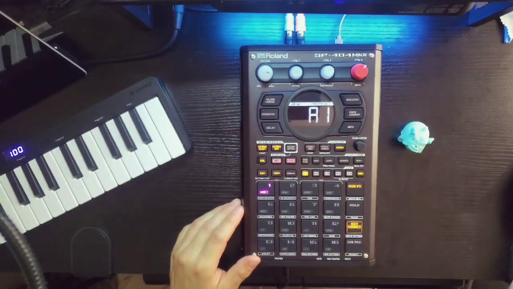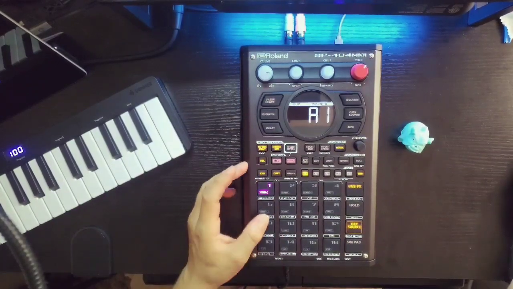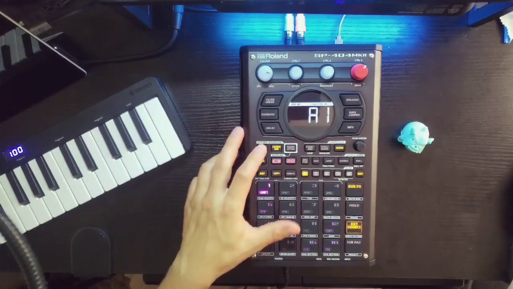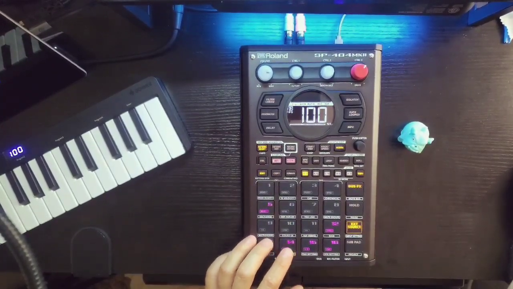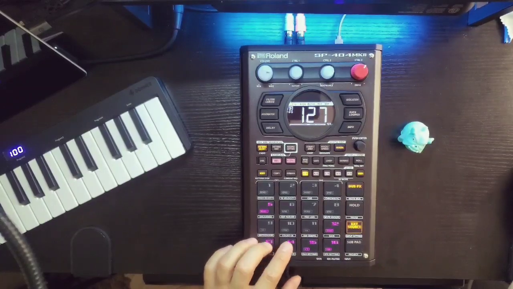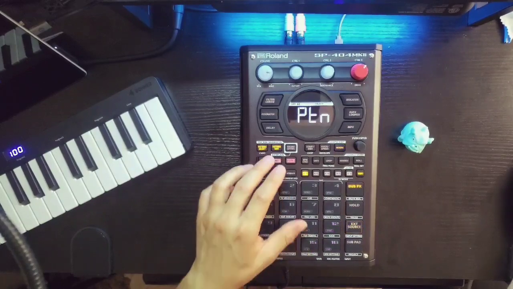I want to get my timing to the point where I could just finger drum the whole pattern in at once, but I'm not going to do that right now. I want something a little bit simpler. So I'm gonna finger drum in just kick and snare. So do that.